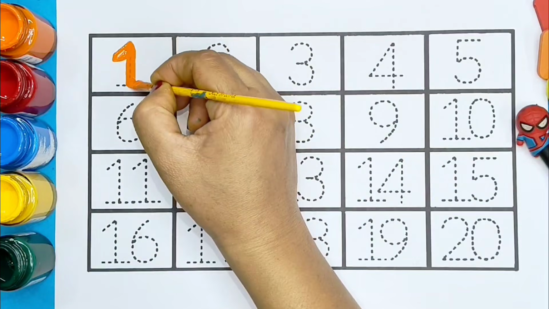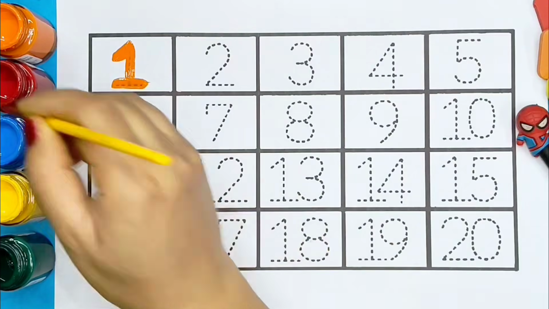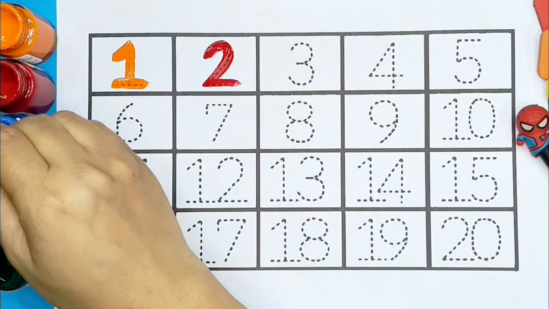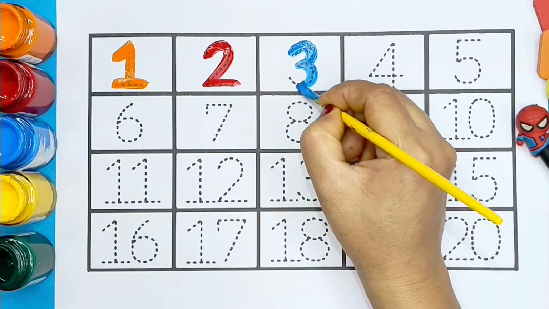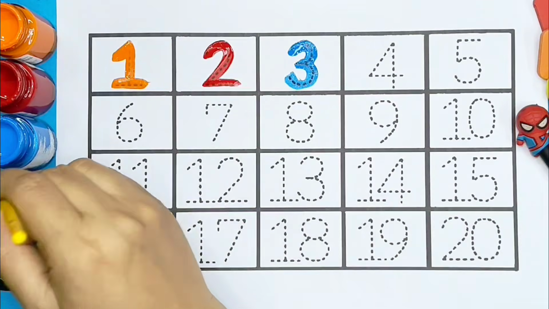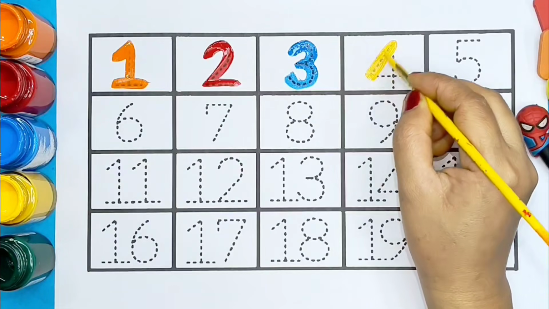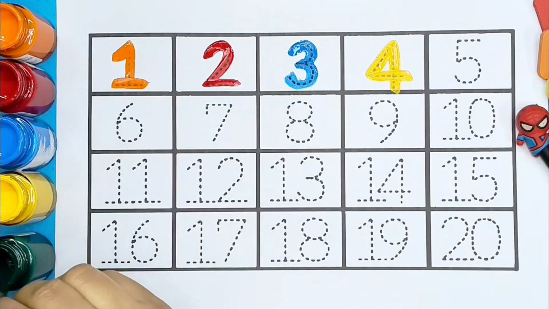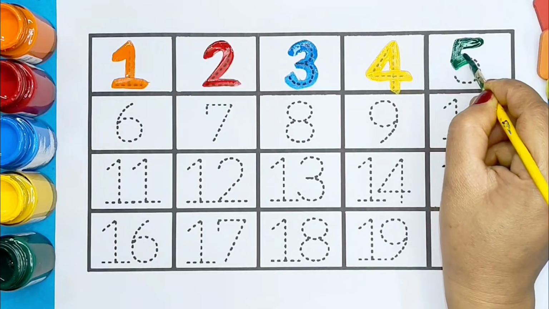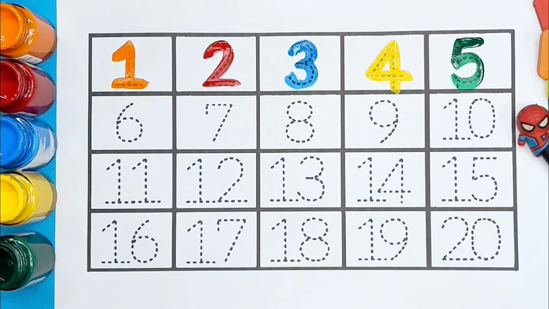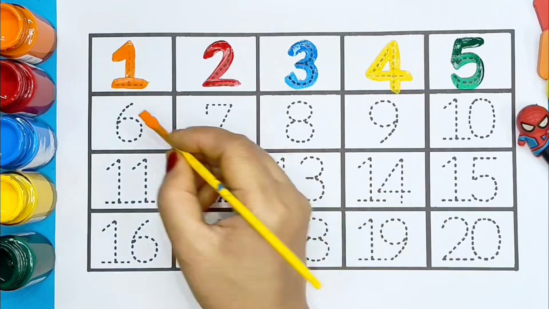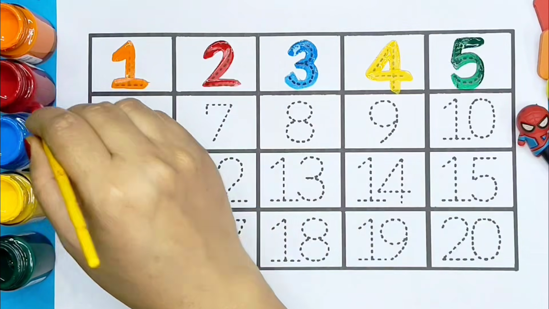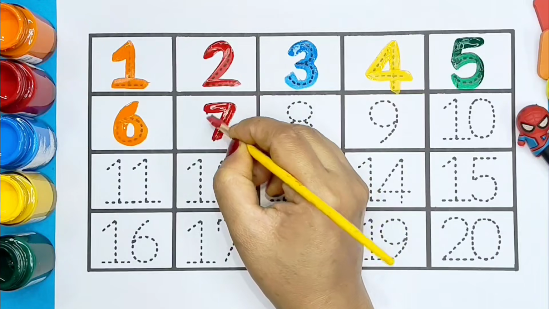Orange color. Number 1. Red color. 2. Sky blue color. 3. Yellow color. 4. Dark green color. 5. Orange color. 6. Red color. 7.